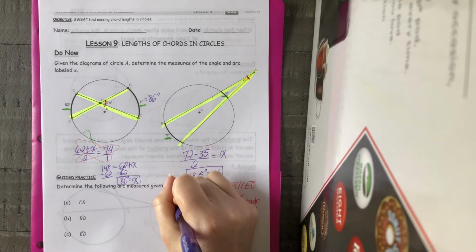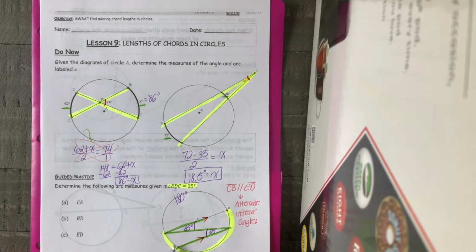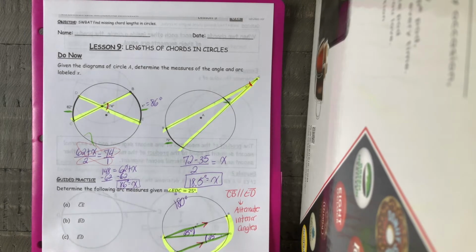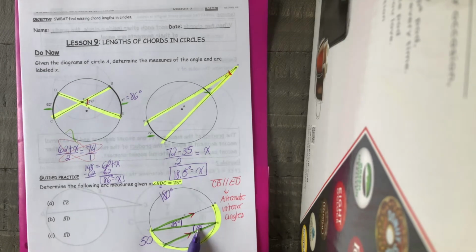I know this top half of the circle is 180 degrees, and I know that all three little chunks at the bottom here make 180 as well. I'm noticing that angle D is inscribed because it's on the circle. So if this angle is 25, I know this arc that it's intercepting has to be 50 because I know that the angle is half the arc. So if 50, if I take half of it, I get 25.